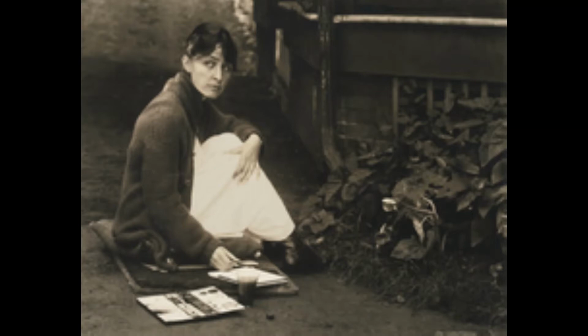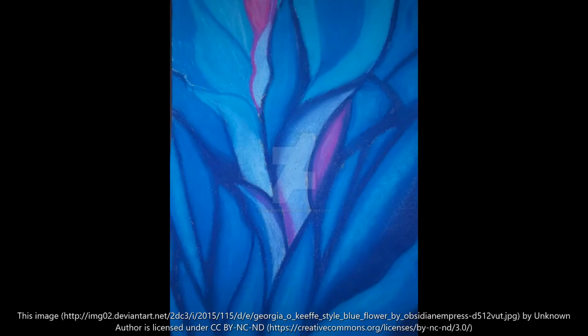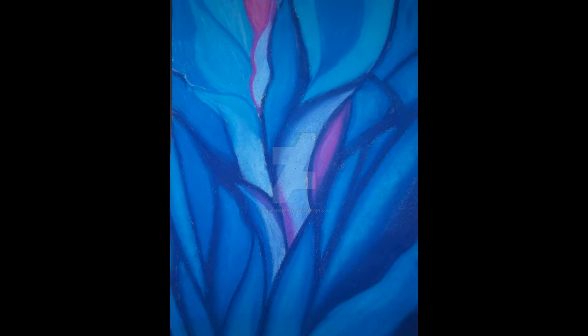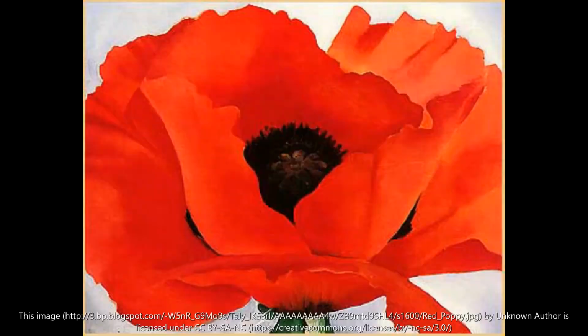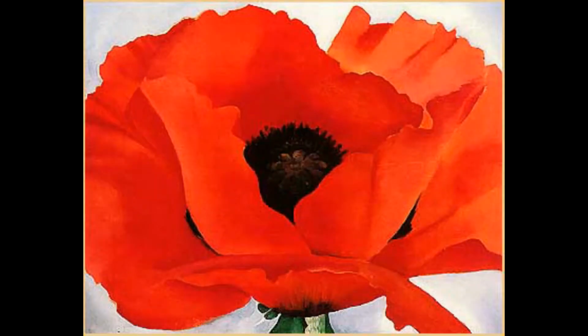Georgia O'Keeffe was an American modernist painter. She was born in 1887 and died in 1986. She lived for 98 years. She decided to become an artist at the young age of 10.